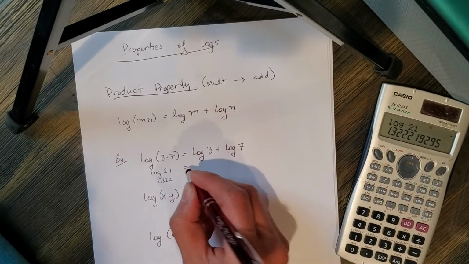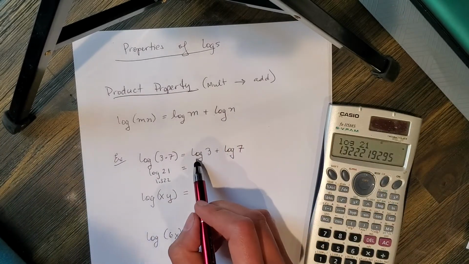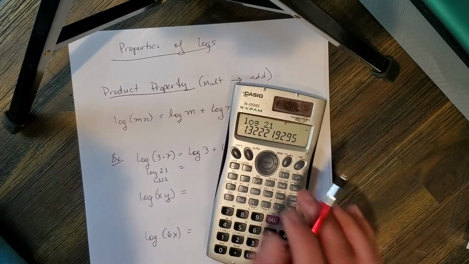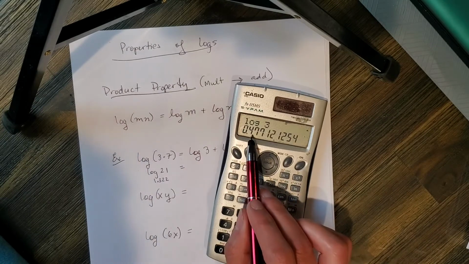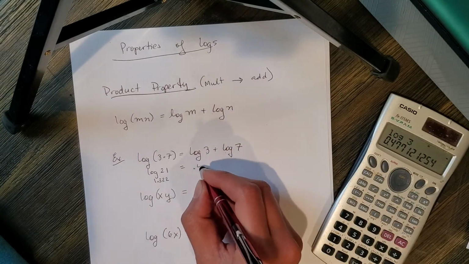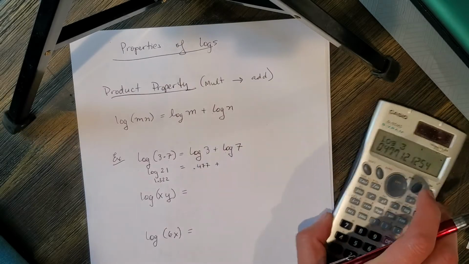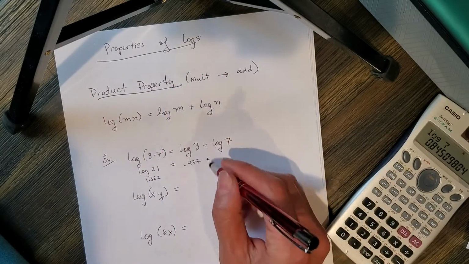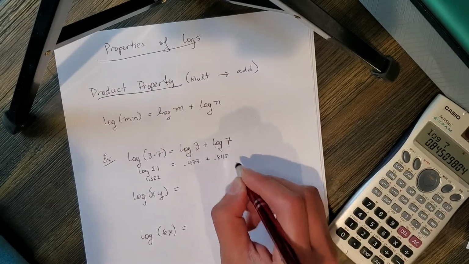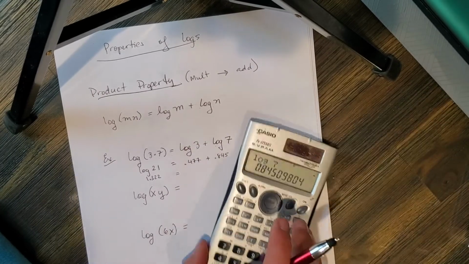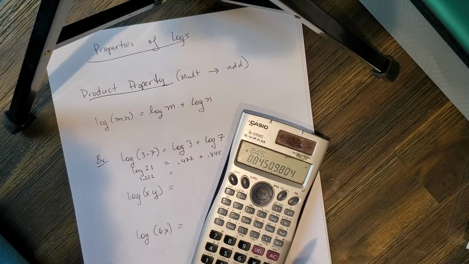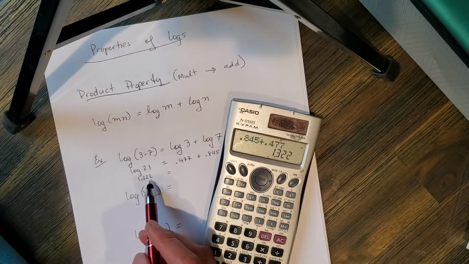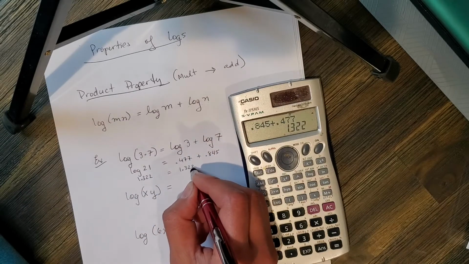Now, check this out here. This is saying that if I add log of 3 plus log of 7, I get the same answer. So let's see if that's true. Let's do log of 3. So log of 3 is 0.477. Plus, and now let's do log of 7, and that's 0.845. Okay? And so let's add these two, 0.845 plus 0.477. What do you know? I get 1.322, like I said I would, right?